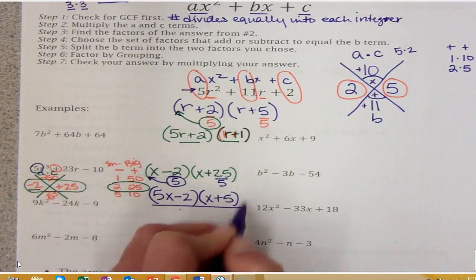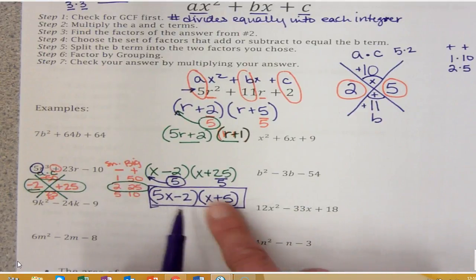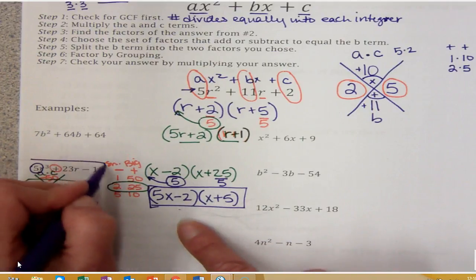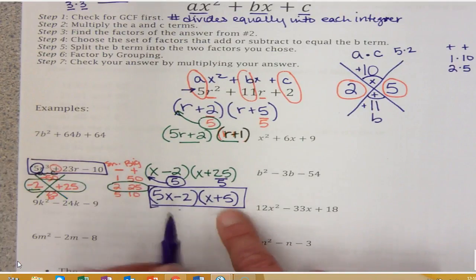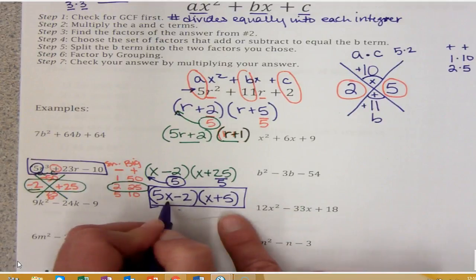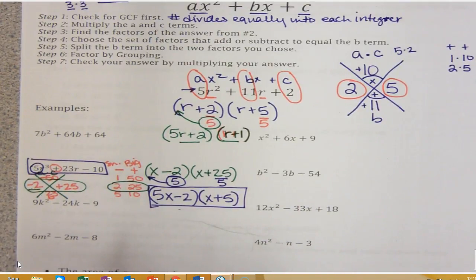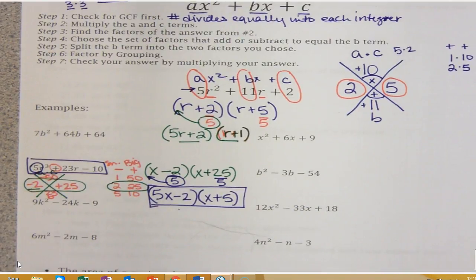So what I'm finding is that these two binomials, when multiplied together, give me this trinomial. And I cannot factor anything more out of these two because there's no common numbers in either one of those. Okay, let's do one with the greatest common factor.